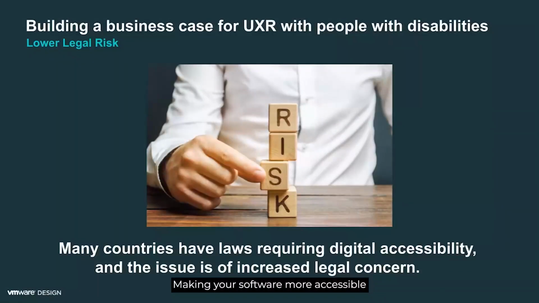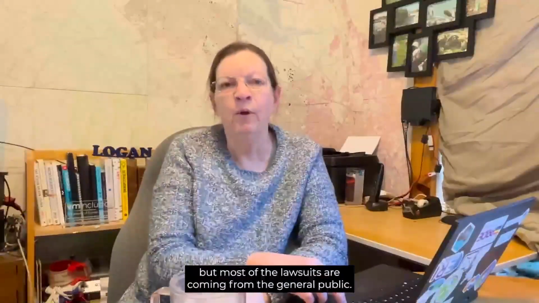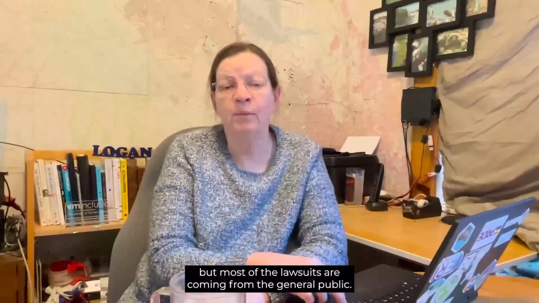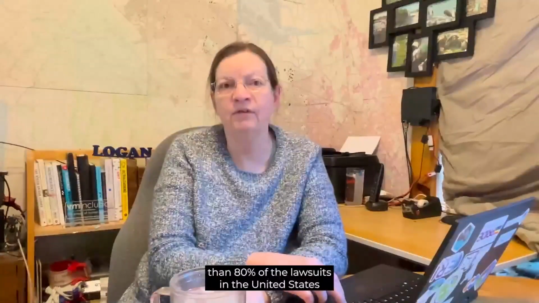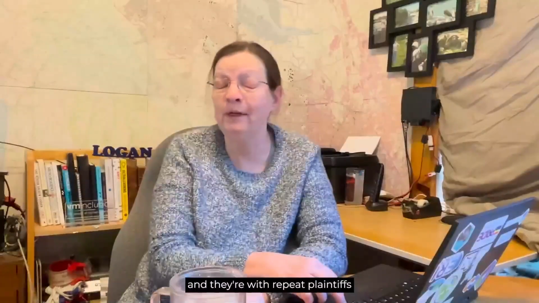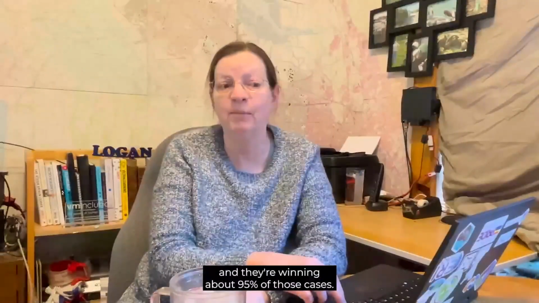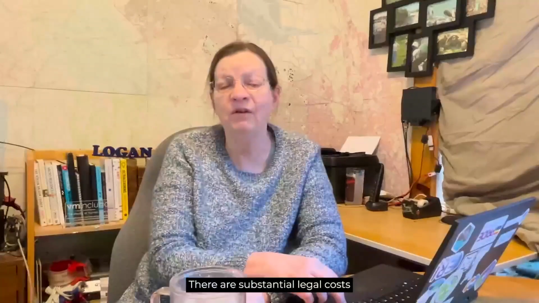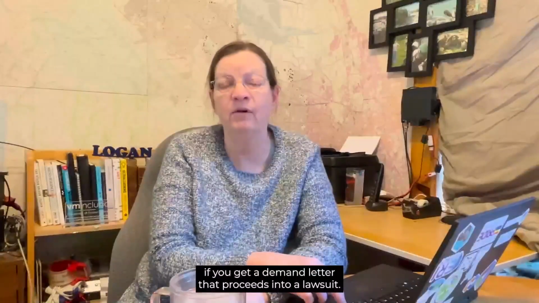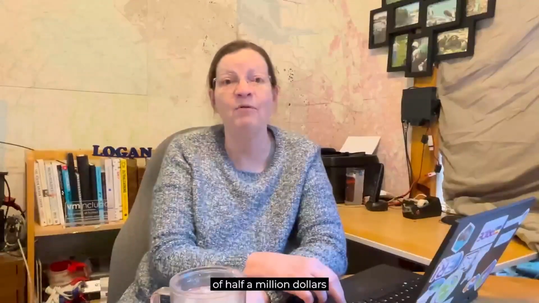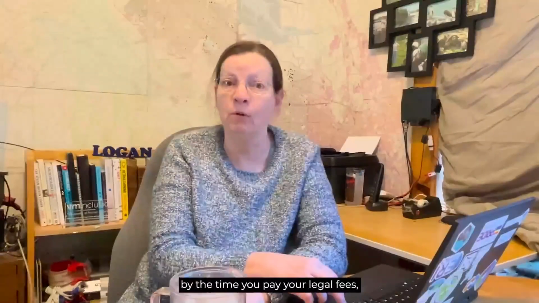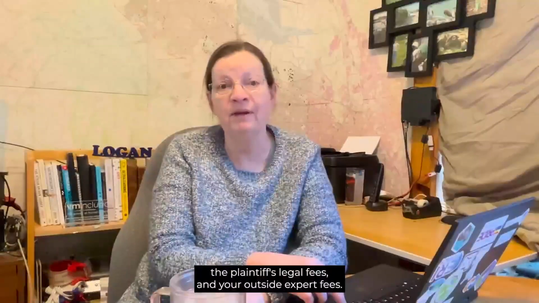Making your software more accessible is also going to lower your legal risk. So remember I was talking about employees suing employers? That's definitely an issue, but most of the lawsuits are coming from the general public. There's 5 law firms in particular that are filing more than 80% of the lawsuits in the United States, and they're with repeat plaintiffs, and they're winning about 95% of those cases. There are substantial legal costs if you get a demand letter that proceeds into a lawsuit, probably on the order of a minimum of $500,000 by the time you pay your legal fees, the plaintiff's legal fees, and your outside expert fees.